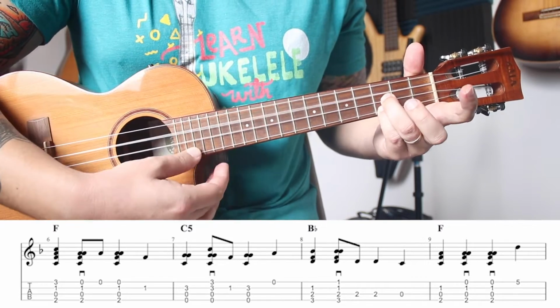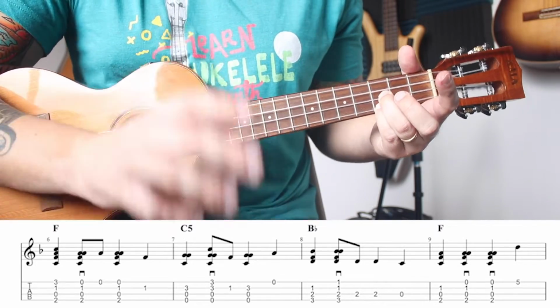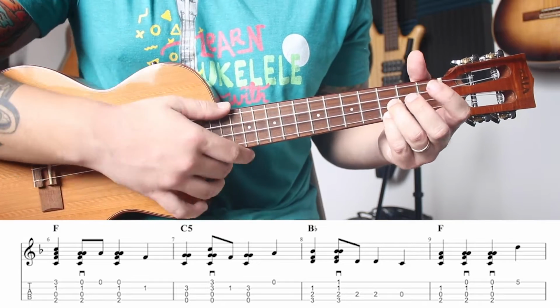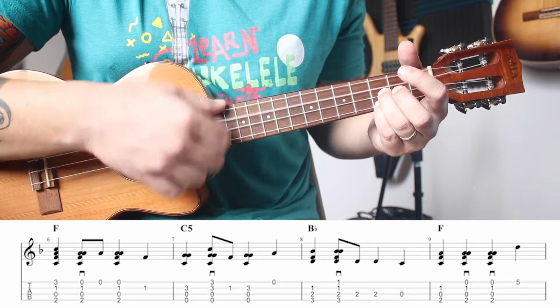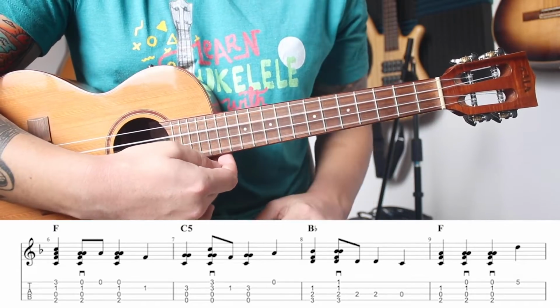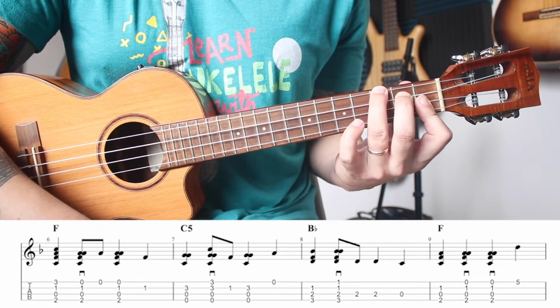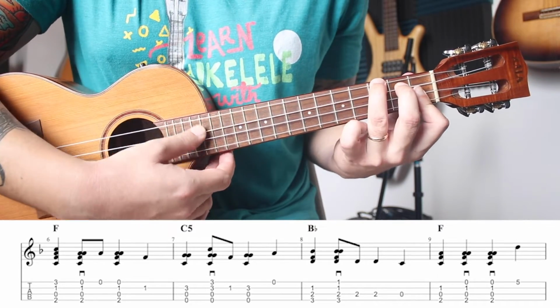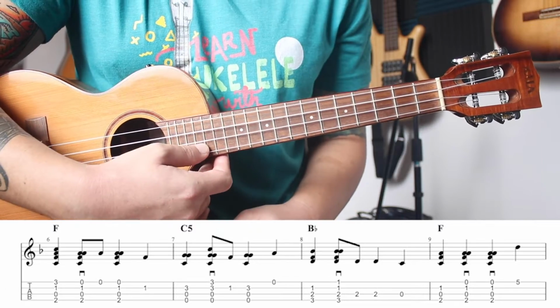And then we're into our C5. This measure is the exact same as the first measure with the C5. 1, 2, and 3, 4. Now we're going to see this B flat shape, and what you're going to do is you're going to strum through again the first 3 strings.